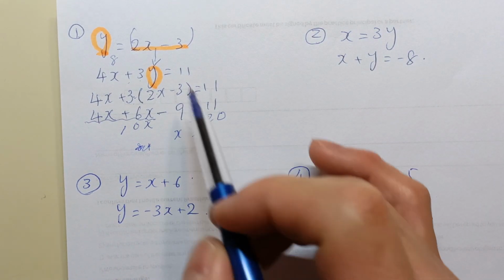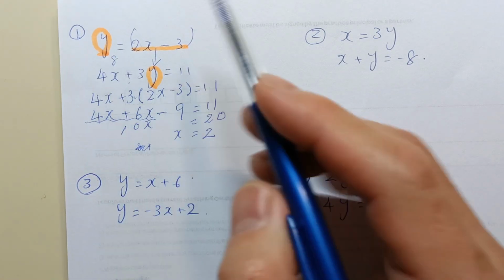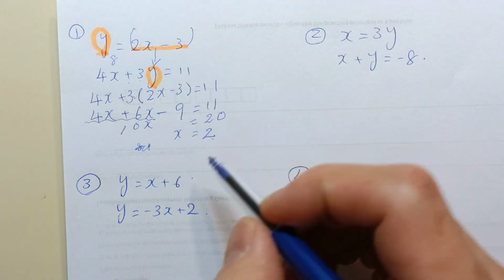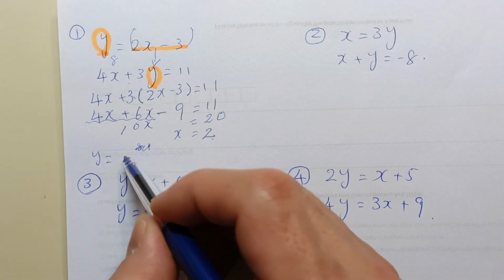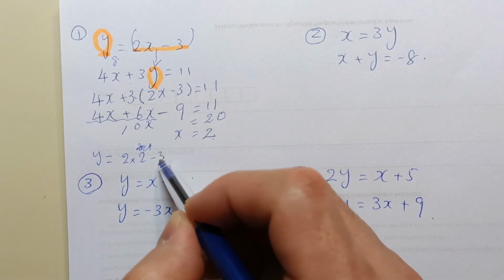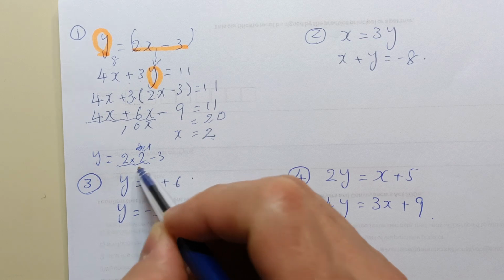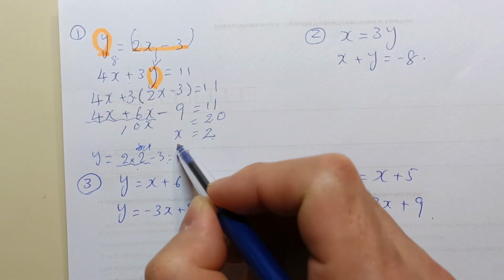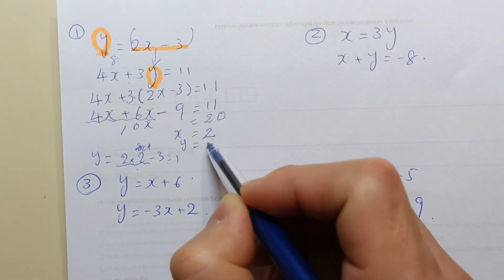So you just plug this one in here so that you can find y. So 2 is here. y equals 2 times 2 minus 3. This part is 4. 4 take away 3 is 1. So the answer is x equals 2, y equals 1.